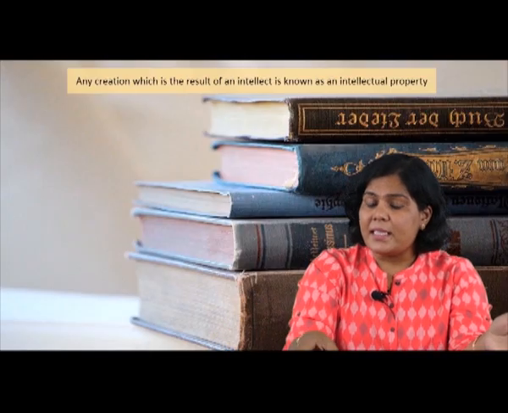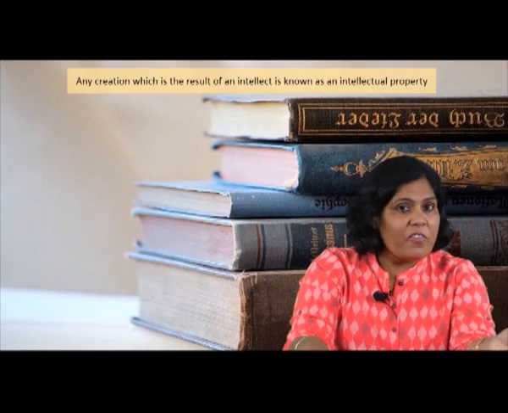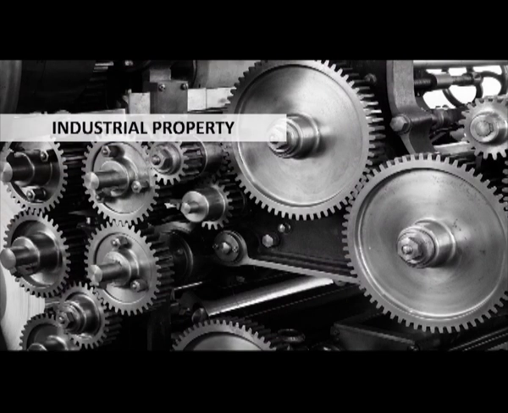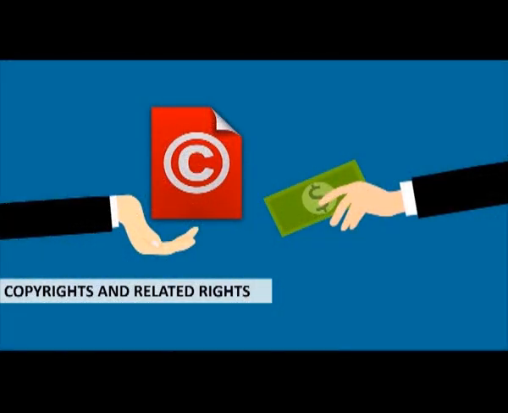When I look around this room, whatever thing I see, this pointer, the mobile phone which we use, the designs of a tablecloth, all are a form of creation of intellectual property. So any creation which is the result of an intellect is known as an intellectual property. Broadly, intellectual property can be classified into two forms: industrial property and copyright and related rights.